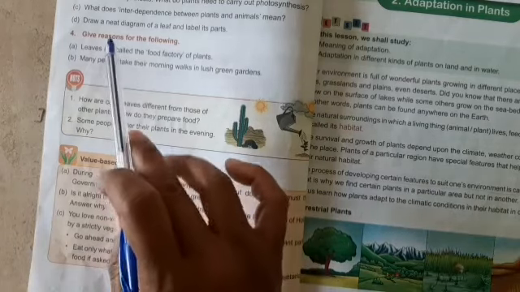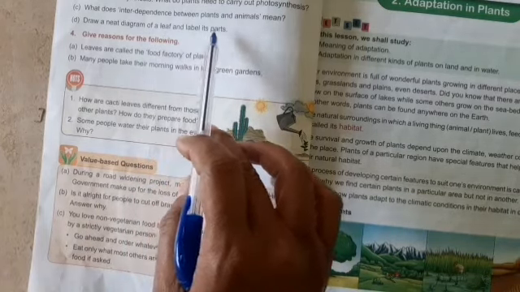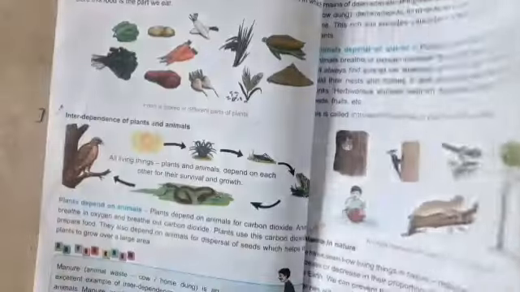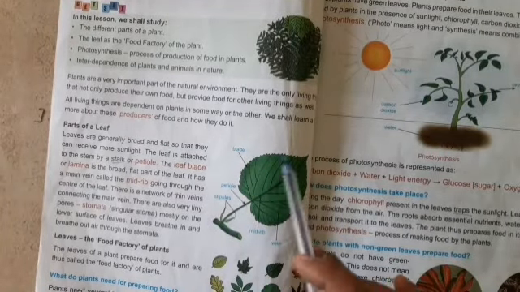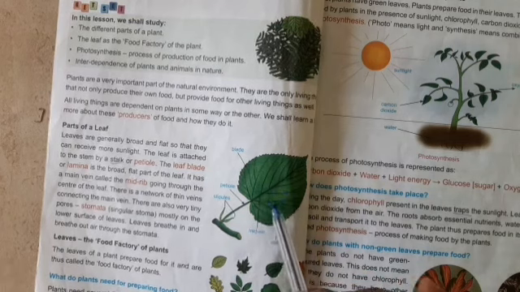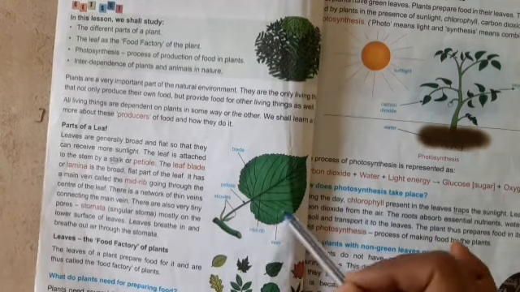Understood? Next question is, draw a diagram of a leaf and label all its parts. Look here. On this page, a leaf diagram is there. Draw this type of leaf and label all the parts of the leaf.